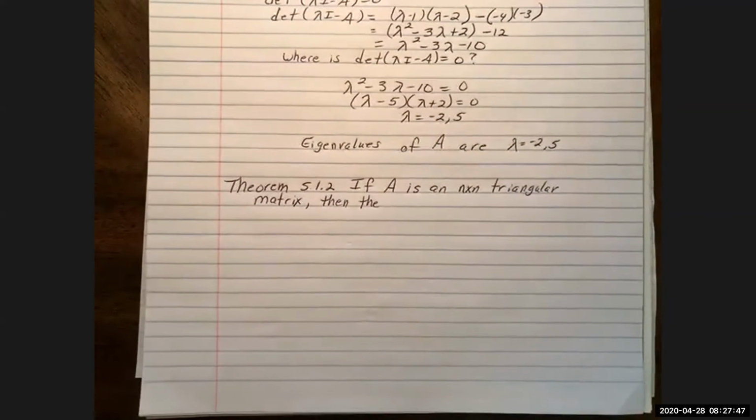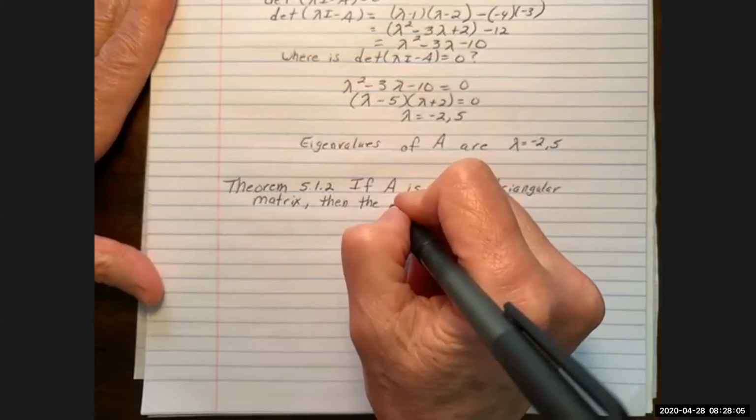How do you find the determinant of a triangular matrix before I write this out? Do you remember? The product of the main diagonal. Yes, the product of the values on the main diagonal. So what's going to happen is your eigenvalues are going to be right on the main diagonal.